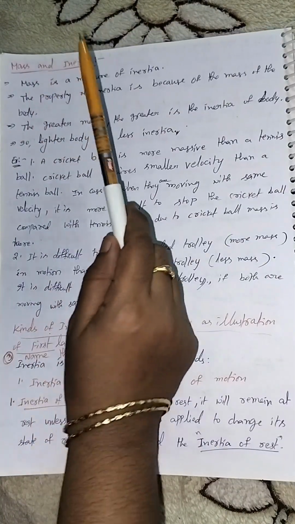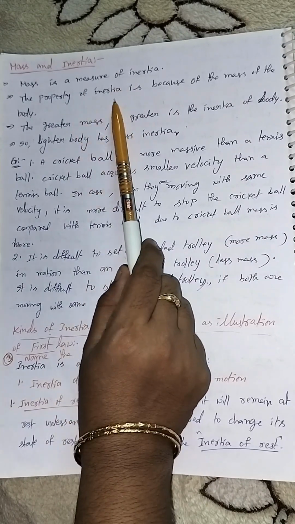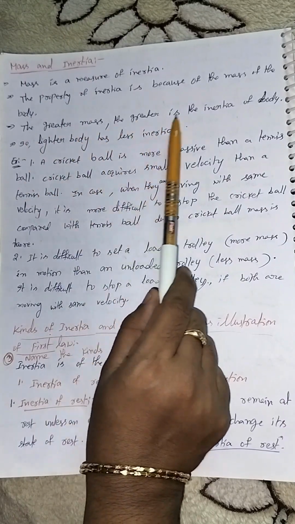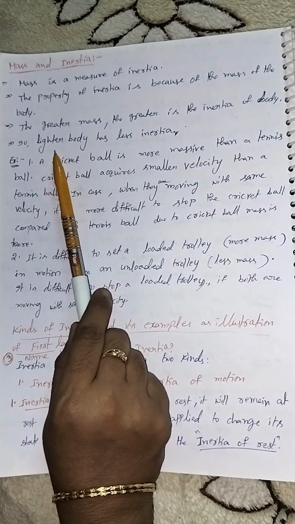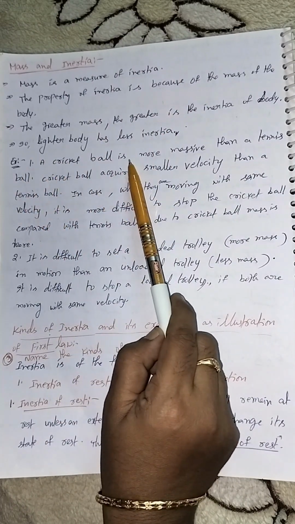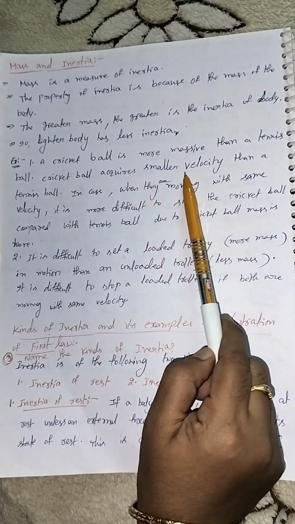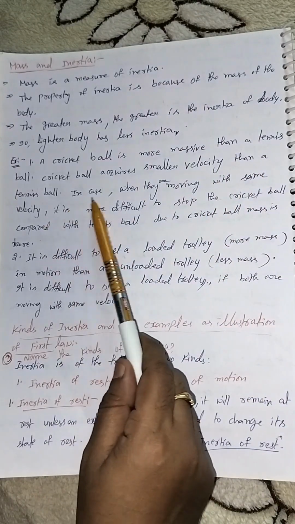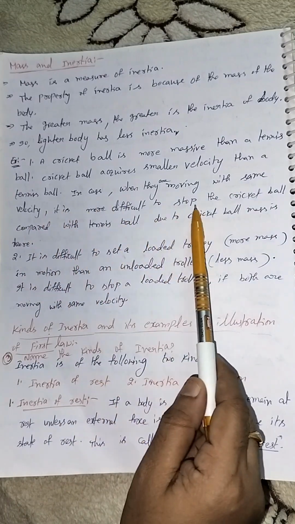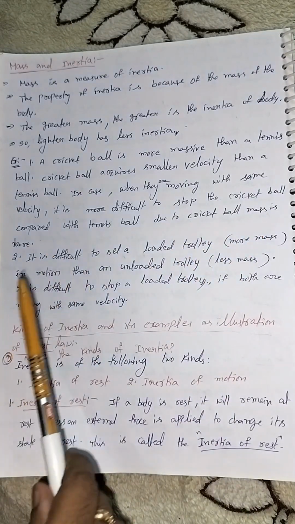Mass and inertia. Mass is a measure of inertia. The property of inertia is because of the mass of the body. The greater the mass, the greater is the inertia of the body. A lighter body has less inertia. For example, a cricket ball is more massive than a tennis ball, so a cricket ball acquires a smaller velocity than a tennis ball. When they are moving with the same velocity, it is more difficult to stop the cricket ball compared with the tennis ball, because the cricket ball has more mass.